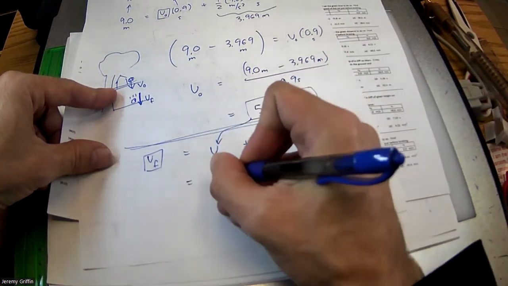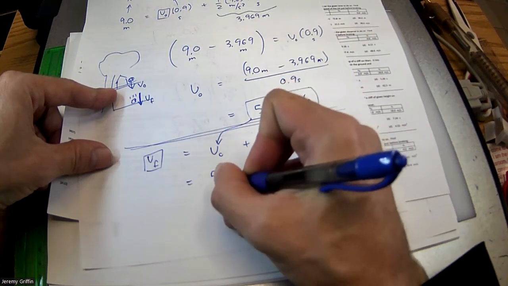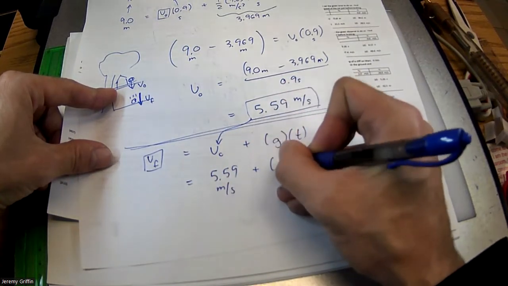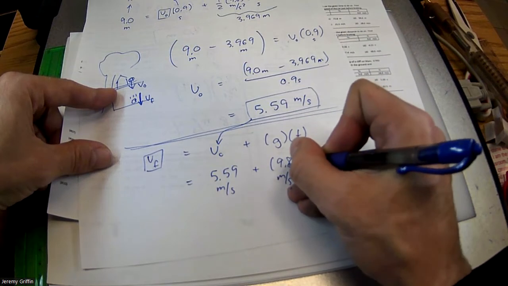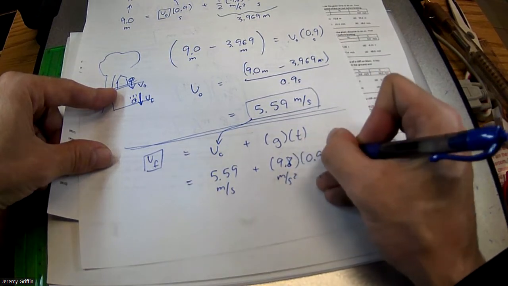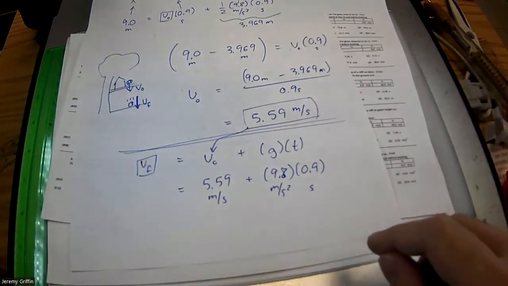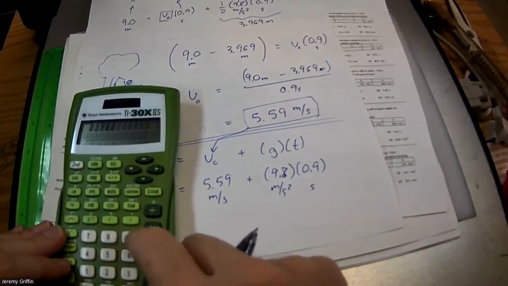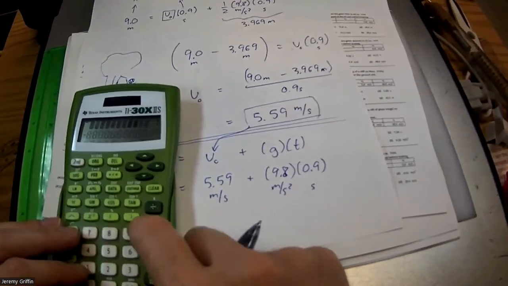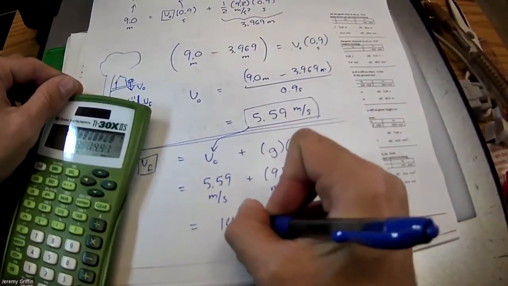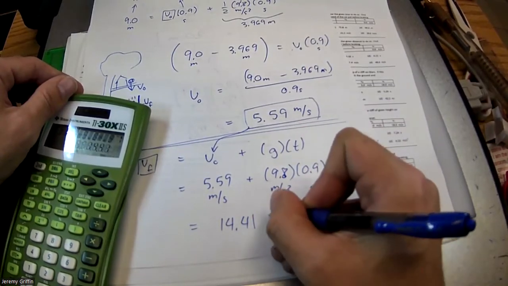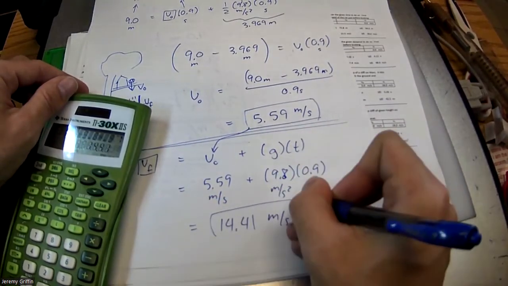So we got 5.59 meters per second plus 9.8 meters per second squared times 0.9 seconds. What do I get here? That looks like 14.4 meters per second should be the crash speed.